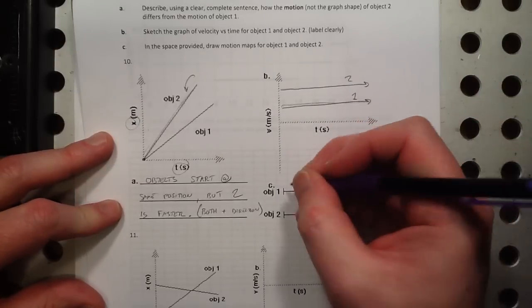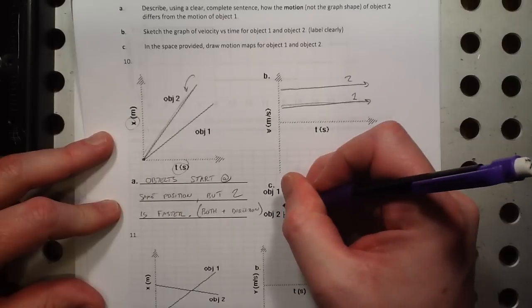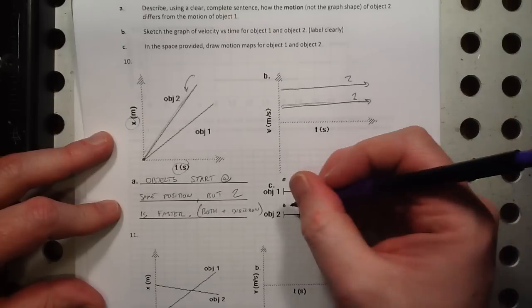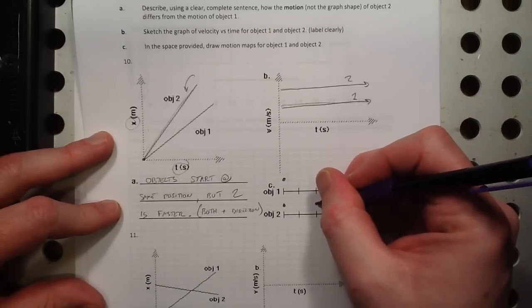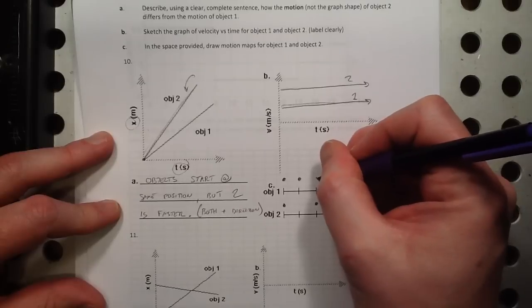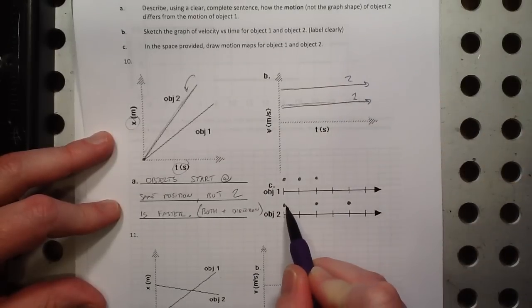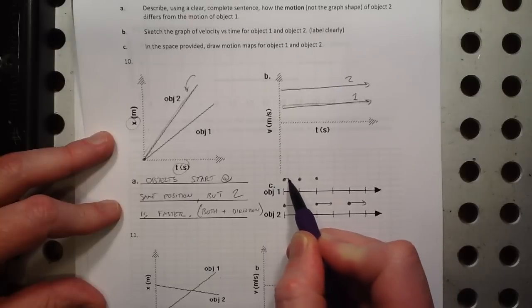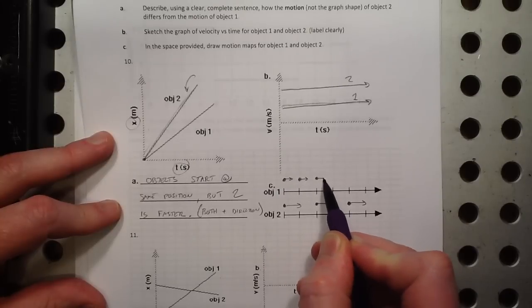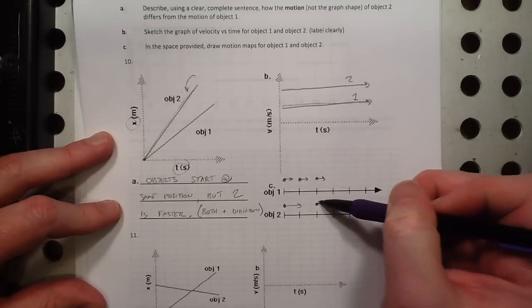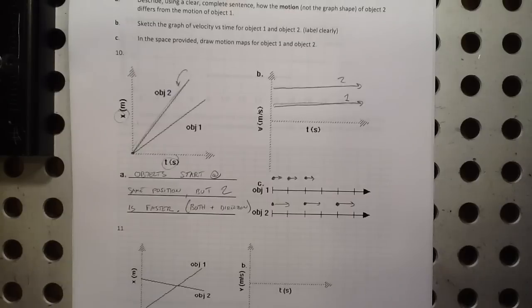Now let's see, my motion maps, they both start at time at the first tick of the clock. They're both at 0. And then object 2 goes faster, which means there's more space between those, where object 1 will do something like that. So you don't need more dots than about 3 to get that across. So something like that. Tick, right? This is time 0, 1, 2, 0, 1, 2.